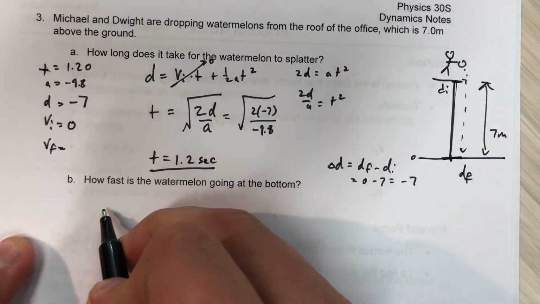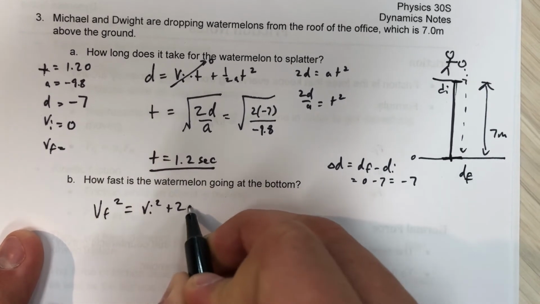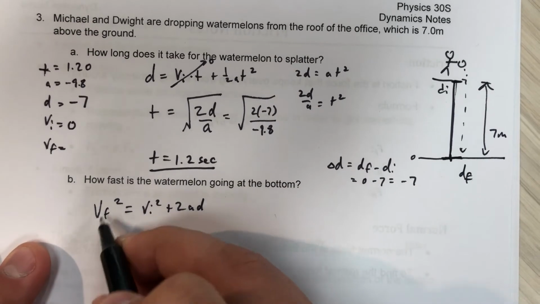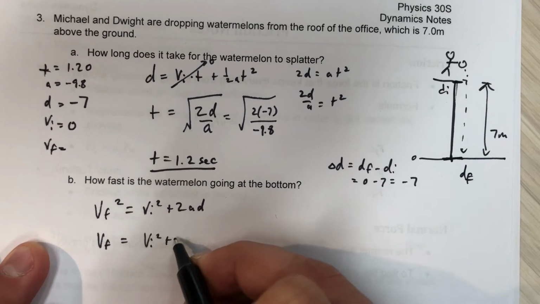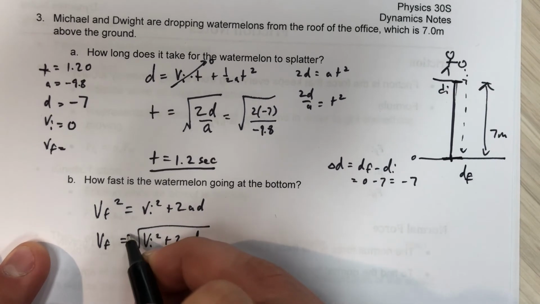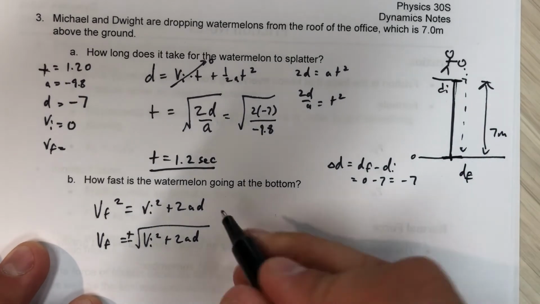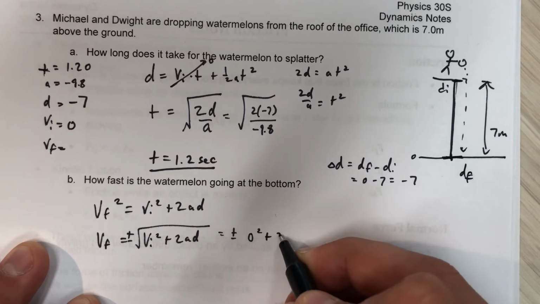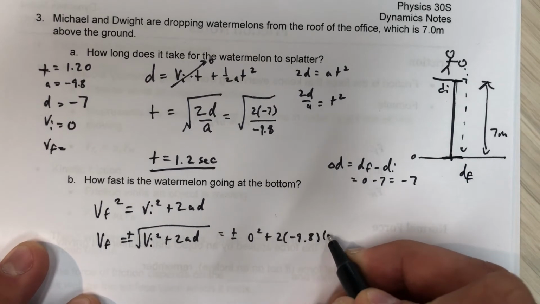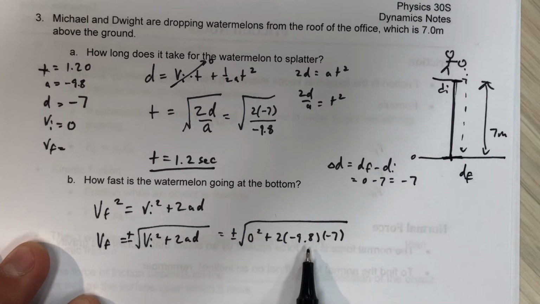I'm going to choose my favorite formula to solve. It's going to be VF squared is equal to VI squared plus 2AD. And I'm going to take the square root on this side as well. When I take the square root, I'm going to go plus or minus because the final velocity could be positive or negative. Our initial velocity was 0, so that cancels out. And then 2 times negative 9.8 times negative 7. So again, we have 14 times, that's about 140.